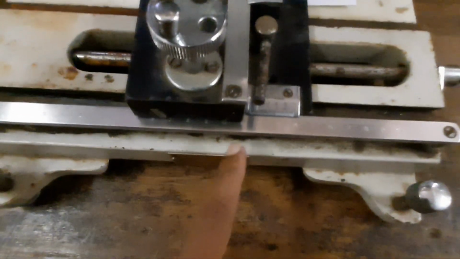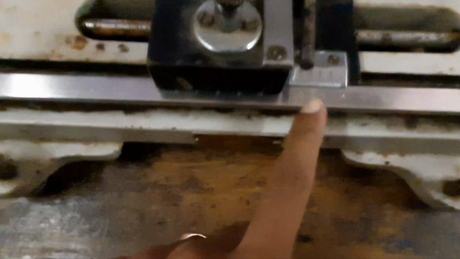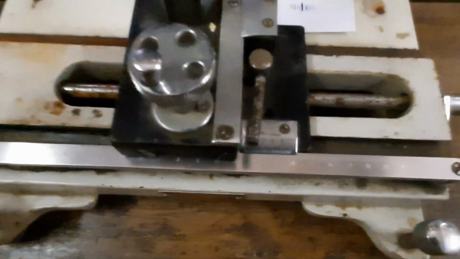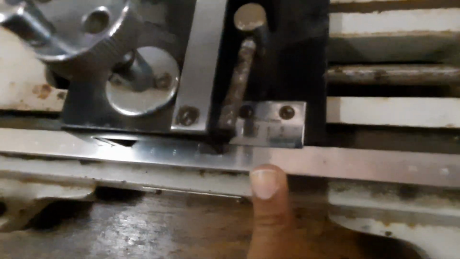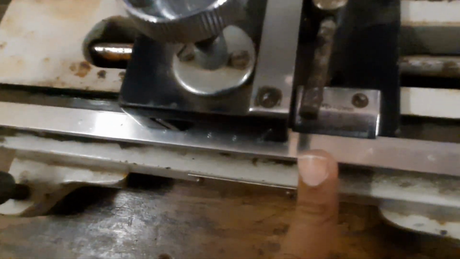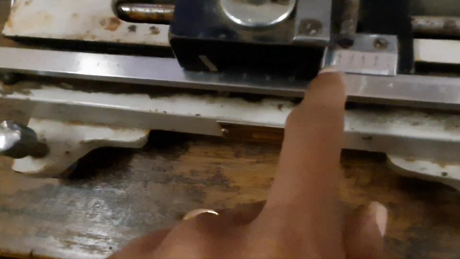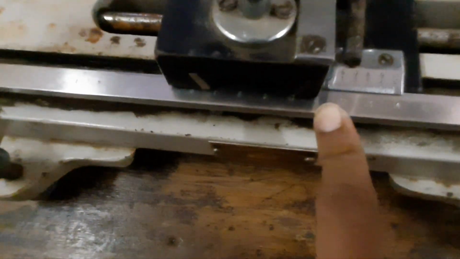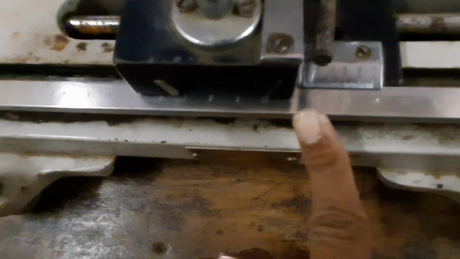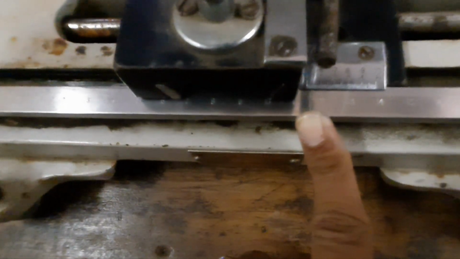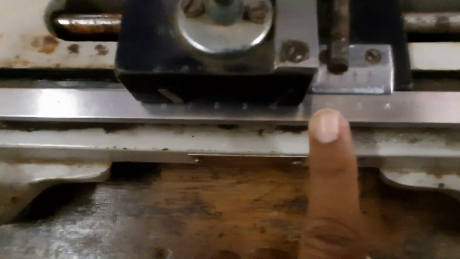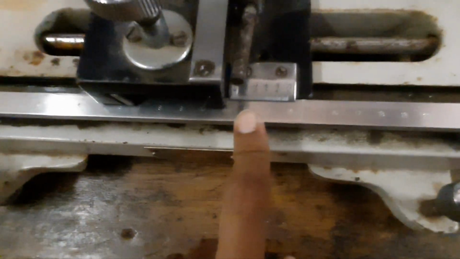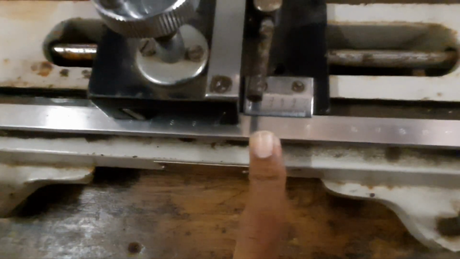First you should note down the main scale reading. Where you start taking the reading, you can just note down that main scale reading. Here the 0th of the vernier should coincide with the main scale, that is around 11.4, nearly 11.5. So you should take it as MSR 11.5.